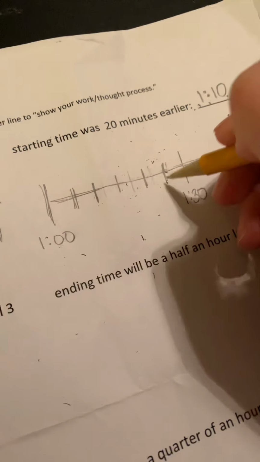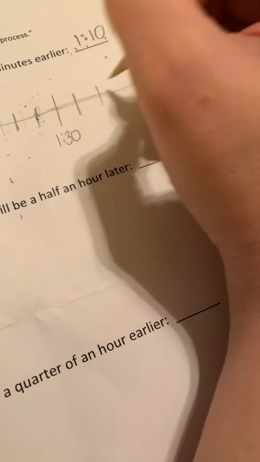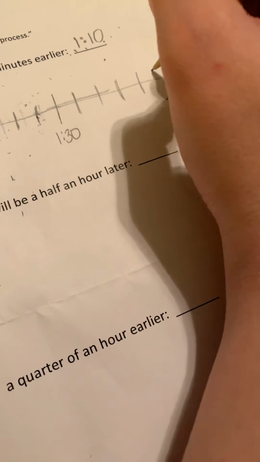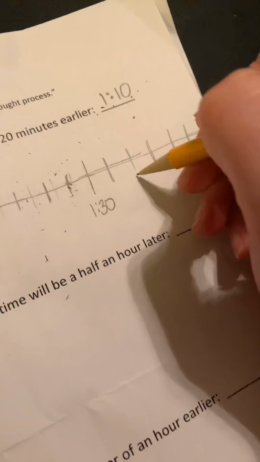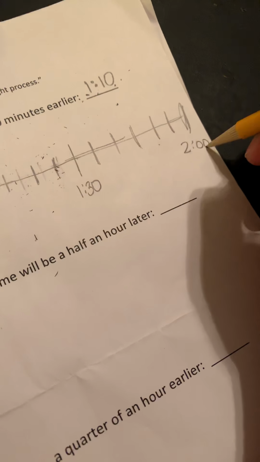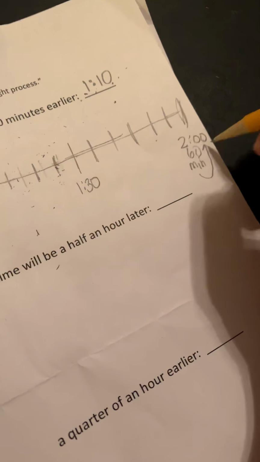So that's 5, 10, 15, 20, 25, 30 minutes. 5 more. 1, 2, 3, 4, 5 more digits. 30, 35, 40, 45, 50, 55, 60 minutes. 60 minutes is the hour.